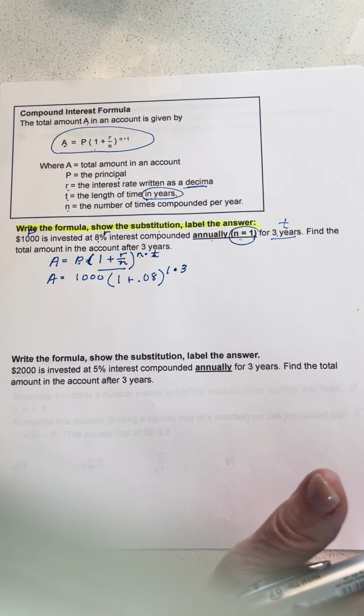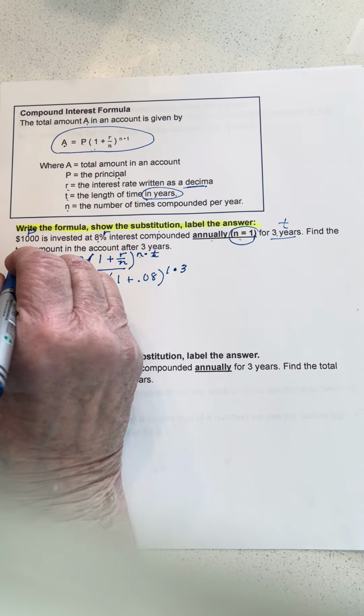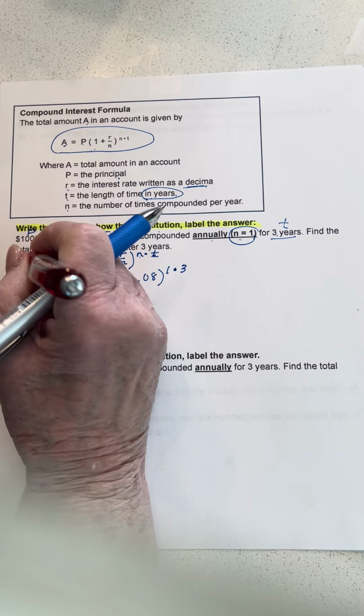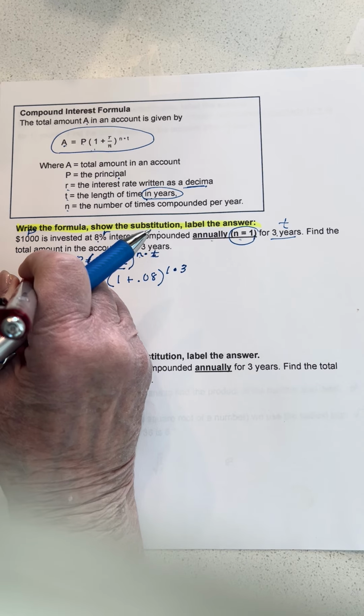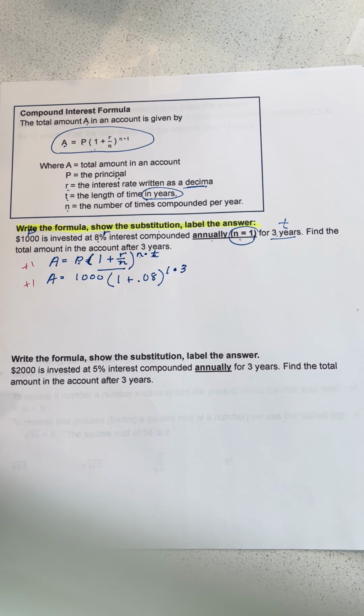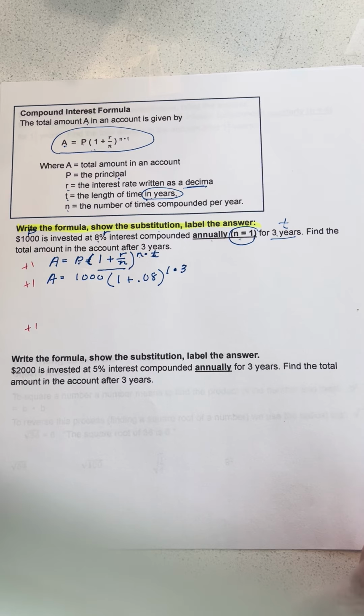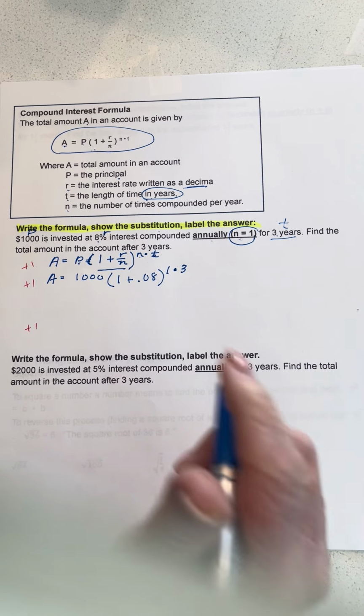So we've now substituted. So this is going to be worth a point. When we get to the exam, this is worth a point. This is worth a point. And when we get to the end, our answer is going to be worth a point. Now, how much you want to show is up to you. I will show you what I like to do.